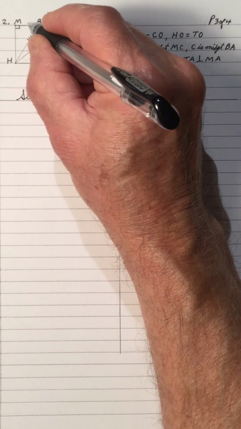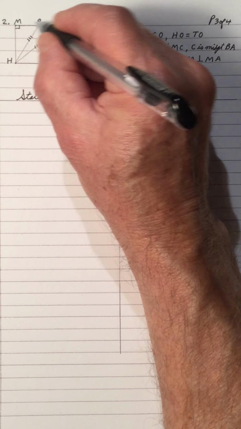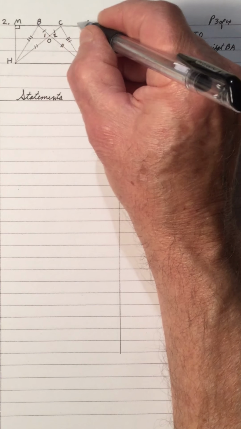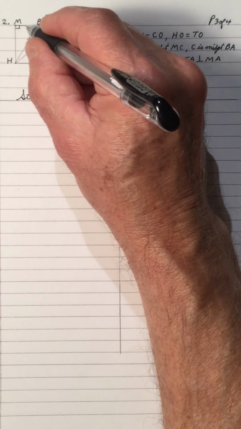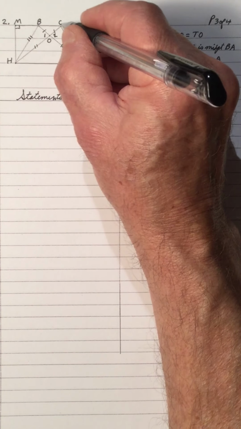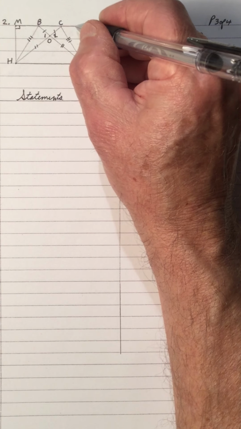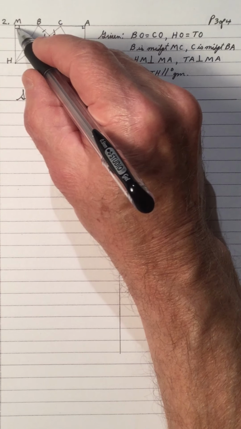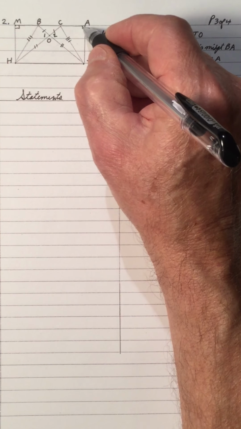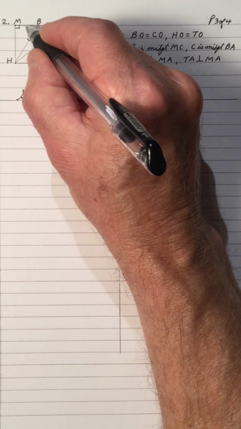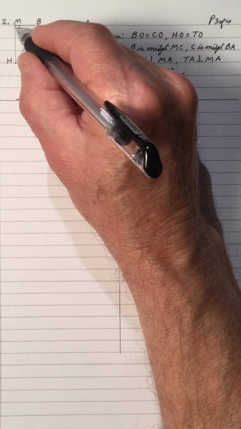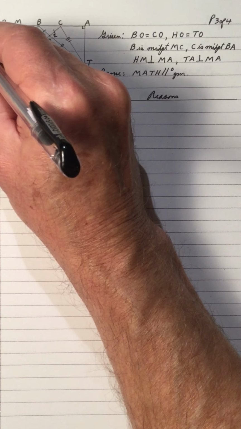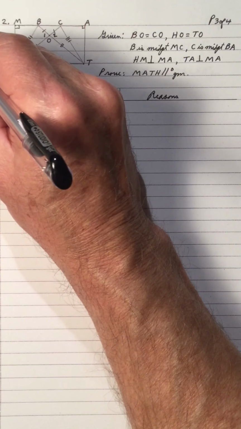Again, if we look at it, that's the midpoint of MC, so these are equal. And C is the midpoint of BA, so these are equal. So it ends up that MB is going to equal CA because of those midpoints. So now I can have these two triangles congruent, but I can't say M equals A, because if I mark this one, I'll have an ASS, and you can't use ASS or AAA in a proof.